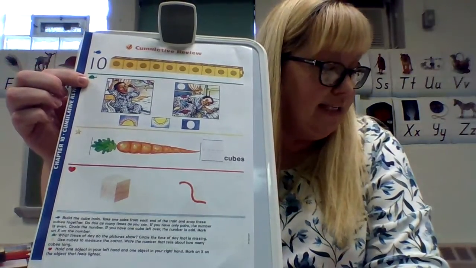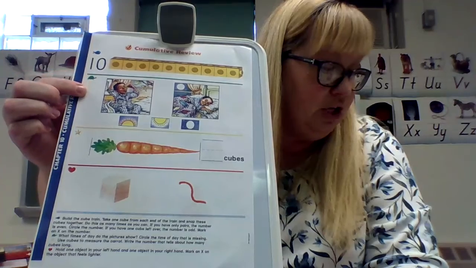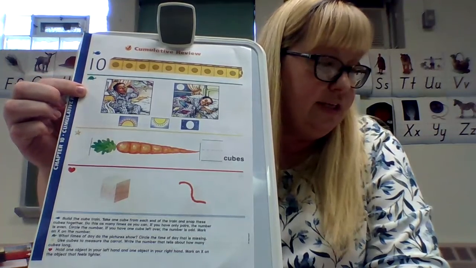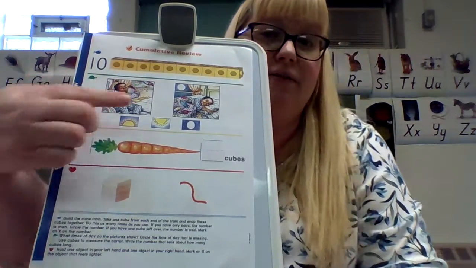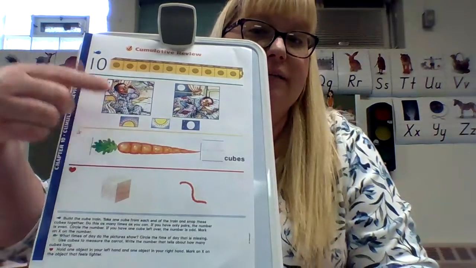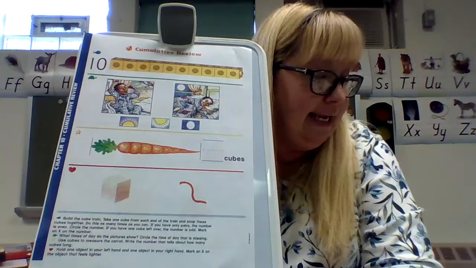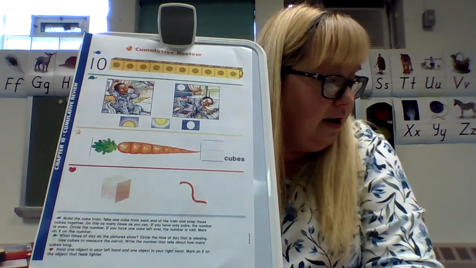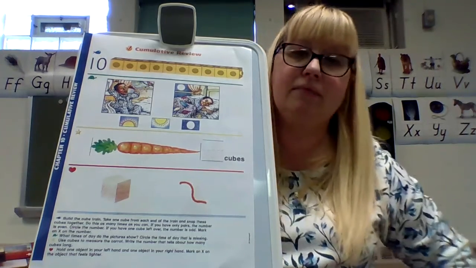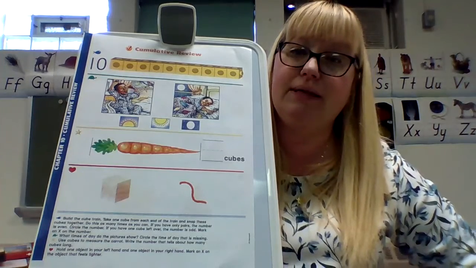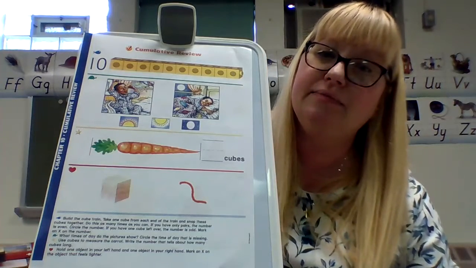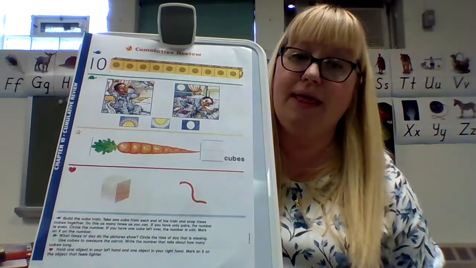Green turtle says, what time of the day do the pictures show? Circle the time of the day that is missing. So remember we were doing that. Look across here. What is missing from this and this? Circle the one that is missing. So that should be pretty easy. You should be able to see. Look where your sunshine is. Circle the one that is missing.